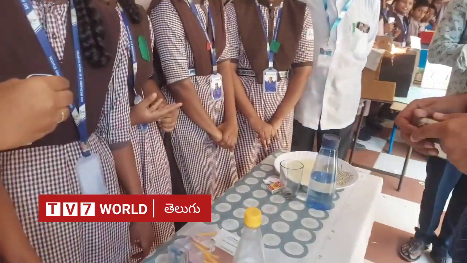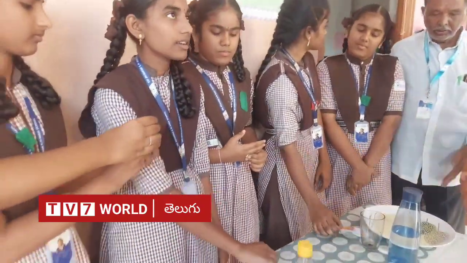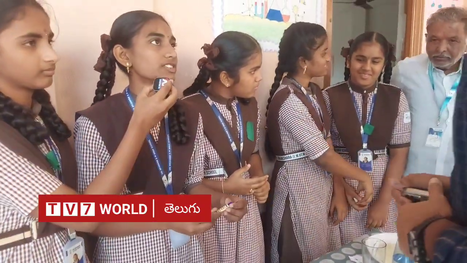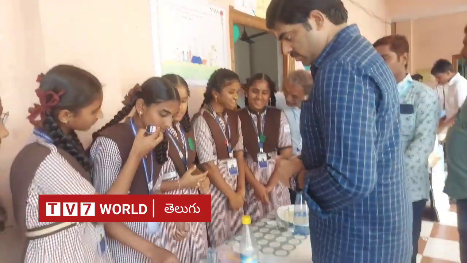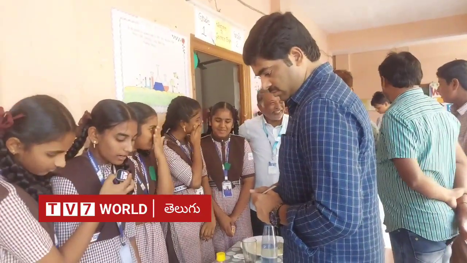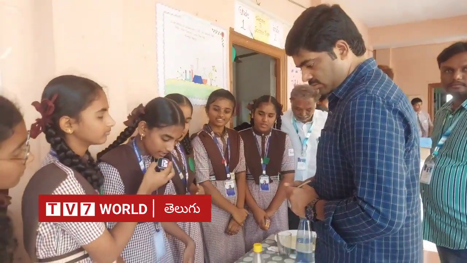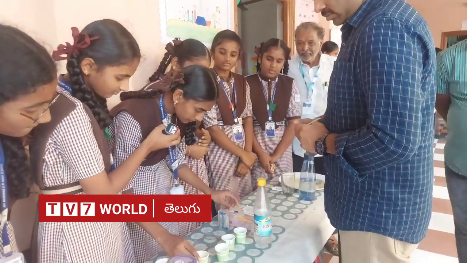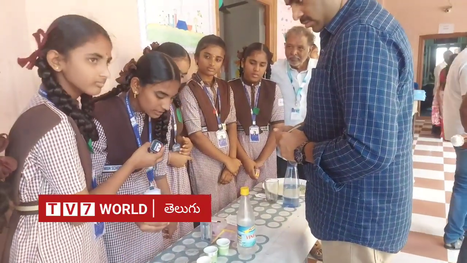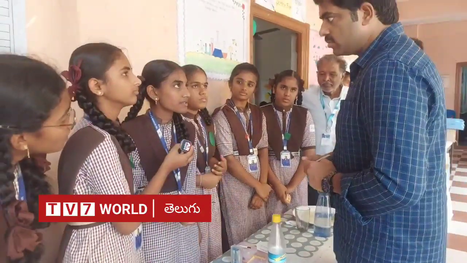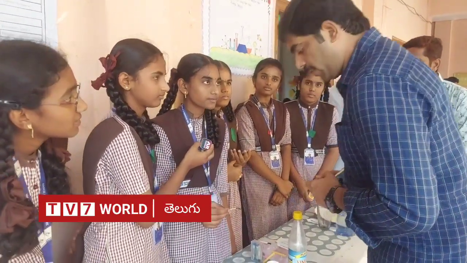Sir, now today I am going to explain the pH scale. The pH scale is used to measure the strength of acids and bases. This is the indicator of soap water and turmeric. It turns blue. This is a weak base.